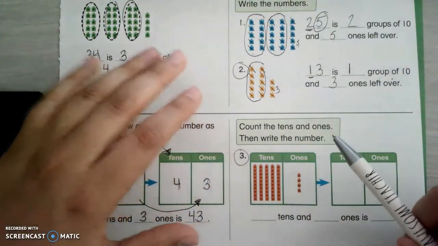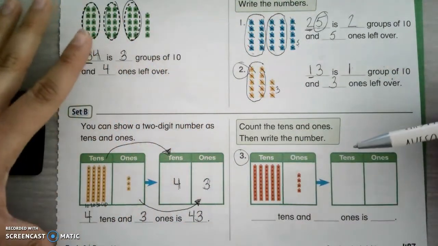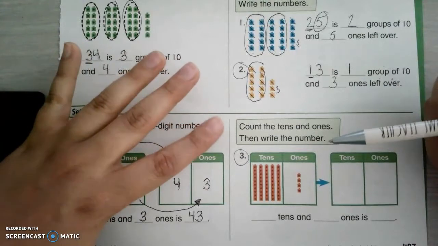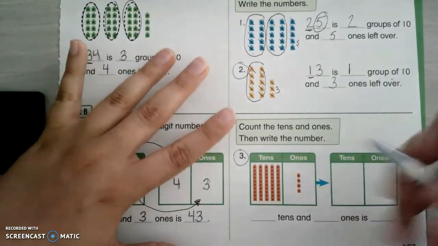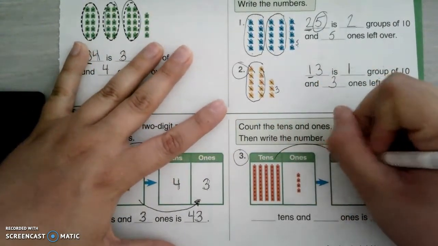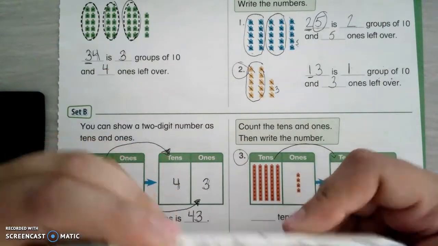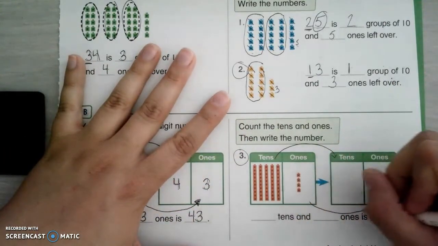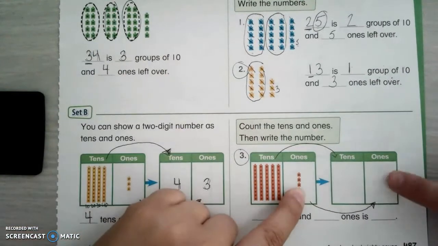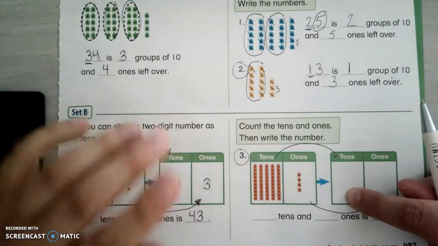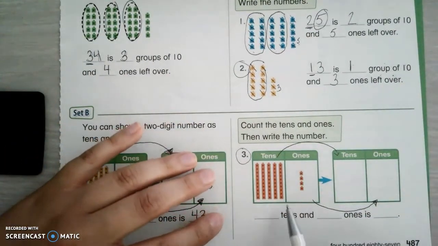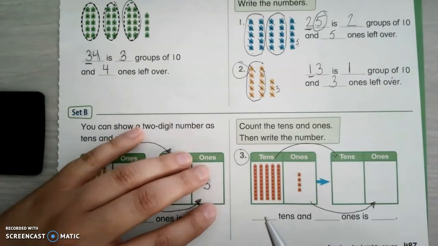Okay, so we're going to do number 3. I hope you paused the video and tried it by yourself first. Okay, so I'm going to draw my arrows, because my ones go to my ones and my tens go to my tens. I'm going to count how many tens I have first, how many columns.